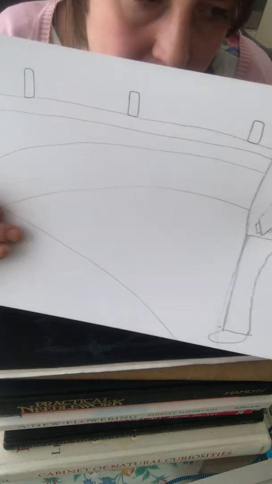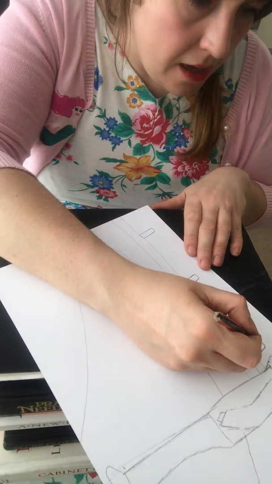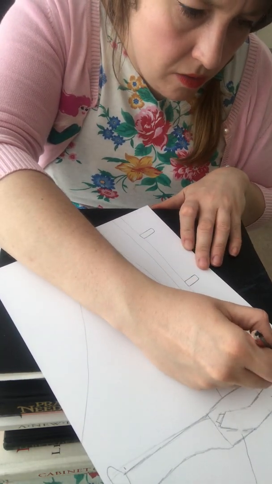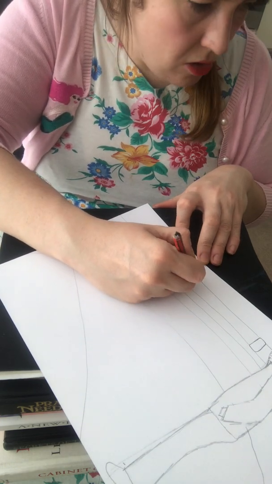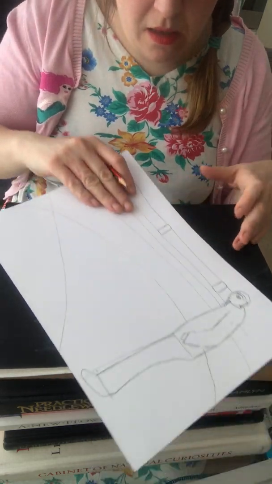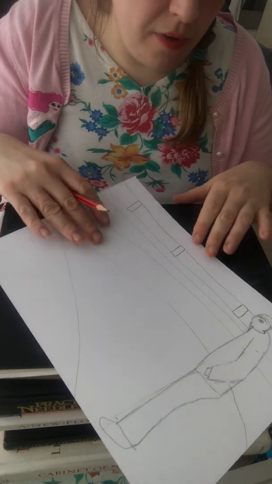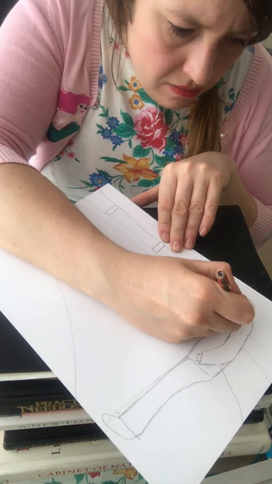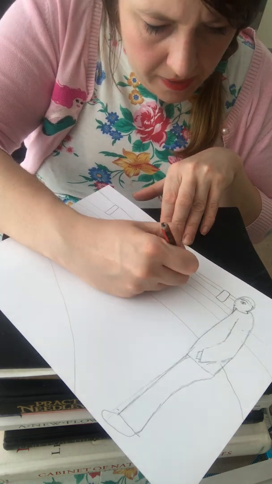Like I say, these are very dark, so you can see. Please keep yours a little bit lighter. And then near the top of that, I'm going to do a very long horizontal line, cutting across for the top of our fence, and about half a centimetre to 1 centimetre down, I'm going to repeat that line.